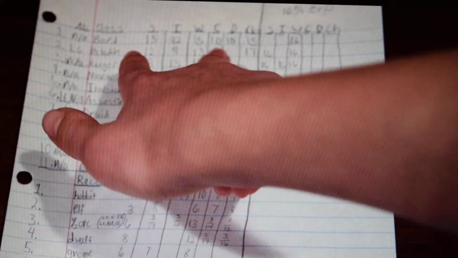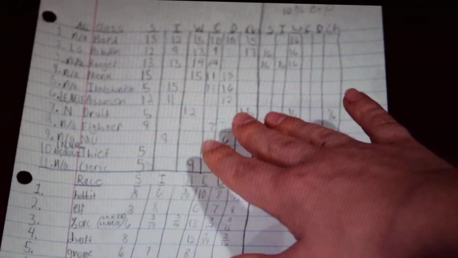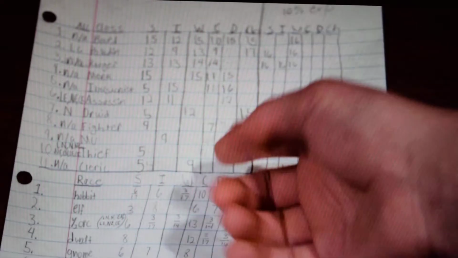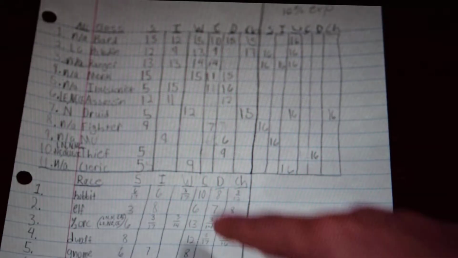Monk, fourth best, 3 15s, that's what makes it hard. Illusionist, a 16 and a 15. And then from here on, except for Druid, it's not as hard, because Assassin, it's all spread out, 12, 11, 12. If it was like 15, 15, that's a different story. And then Druid, they have the 15 Charisma.